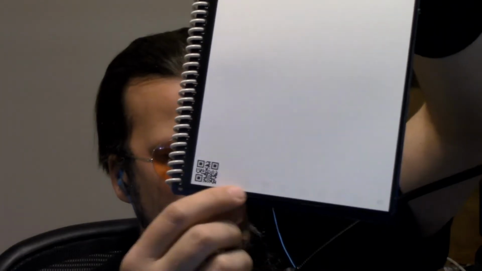It automatically names the file, and you can't really see it on the screen, but there are little circles on the bottom that you mark in, and then you can email it to yourself or send it to any number of cloud providers like Google Drive, maybe Microsoft's equivalent product, or Trello.